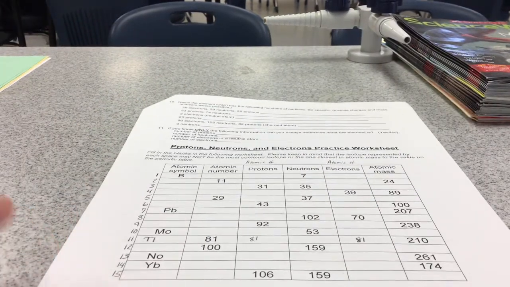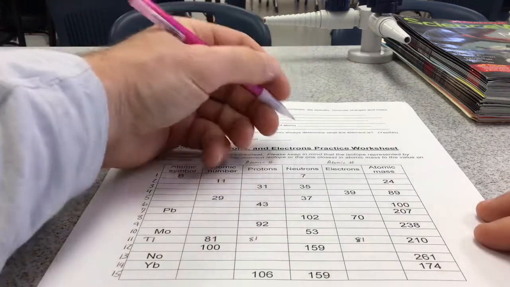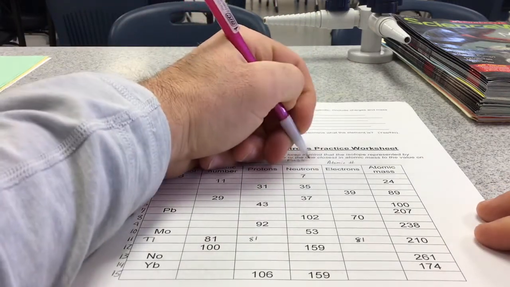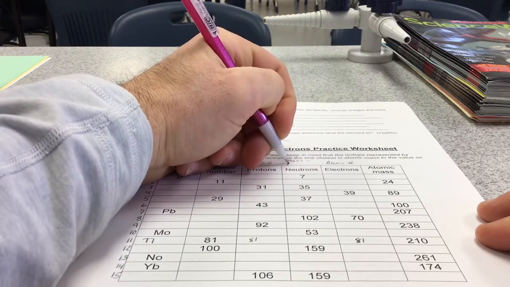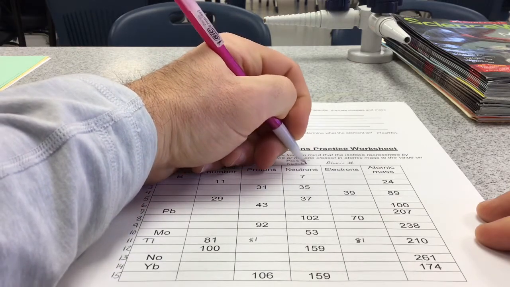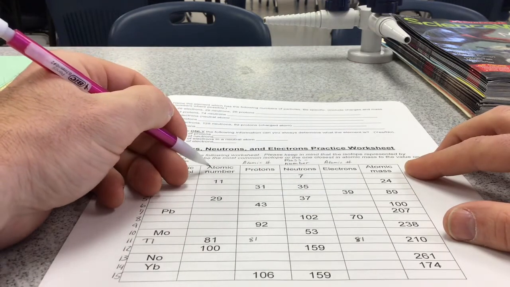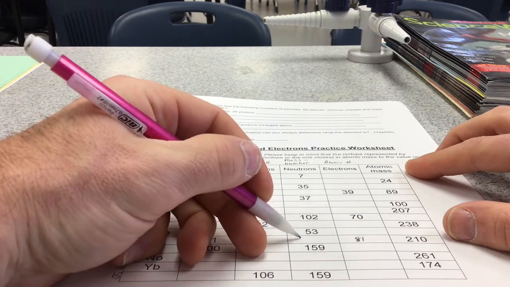Now, the difficult one always is the number of neutrons. For number of neutrons, I look at the mass and I subtract the atomic number. So I'm going to look at the atomic mass, and I look at the atomic number, and I subtract those two, and that'll give me the number of neutrons.